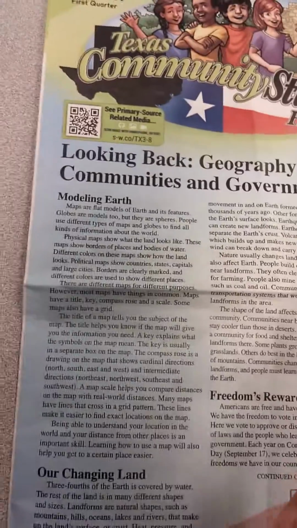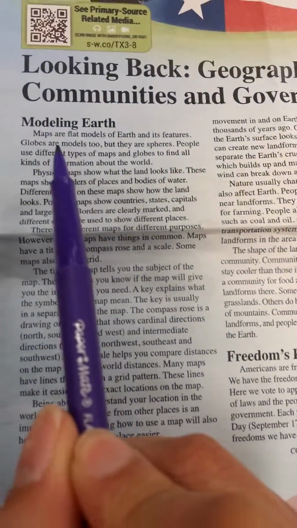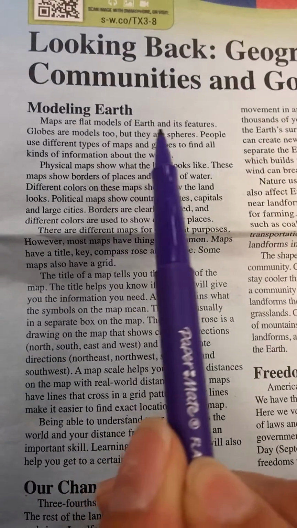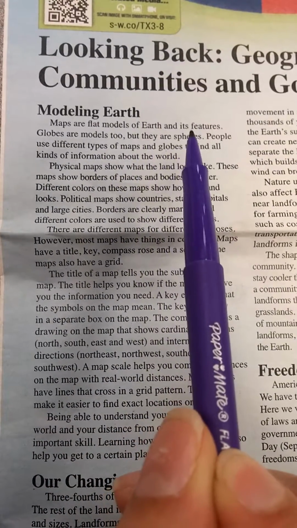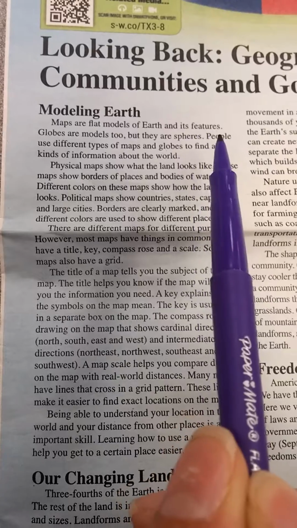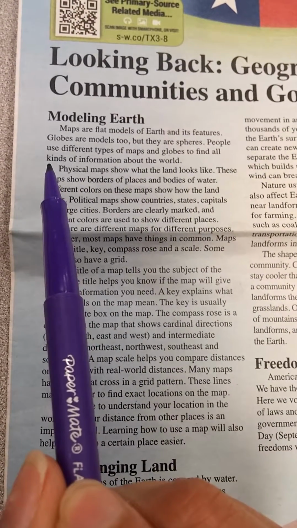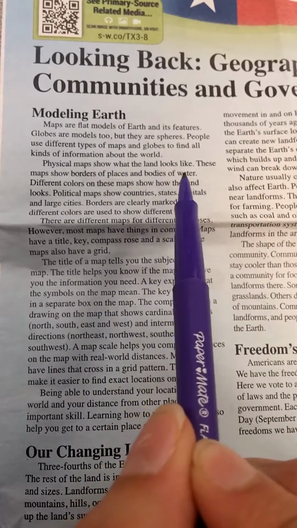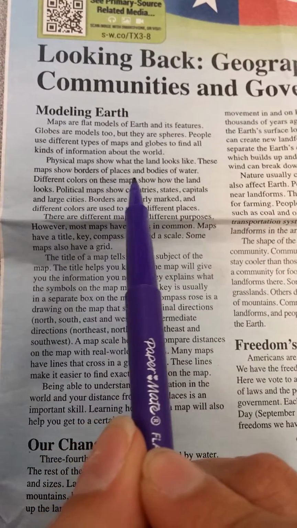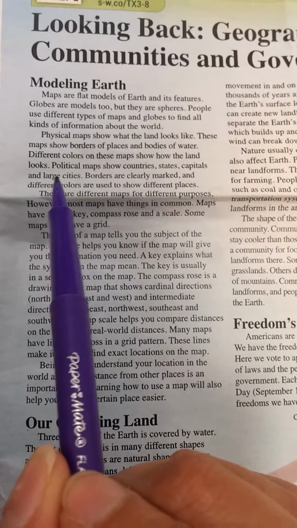This is called Looking Back, Geography, Communities, and Government, Modeling Earth. Maps are flat models of Earth and its features. Globes are models too, but they are spheres. Spheres are like circles. People use different types of maps and globes to find all kinds of information about the world. Physical maps show what the land looks like. These maps show borders and places and bodies of water. Different colors of the map show how the land looks.